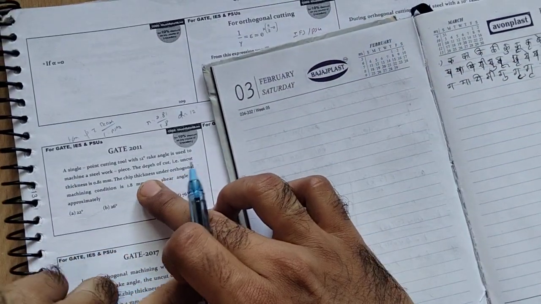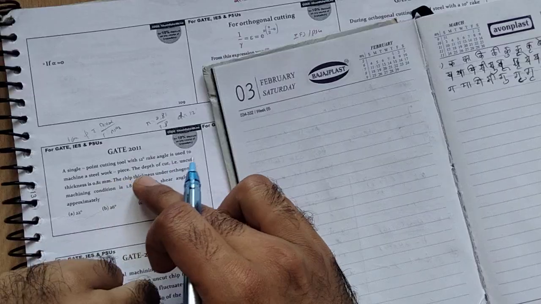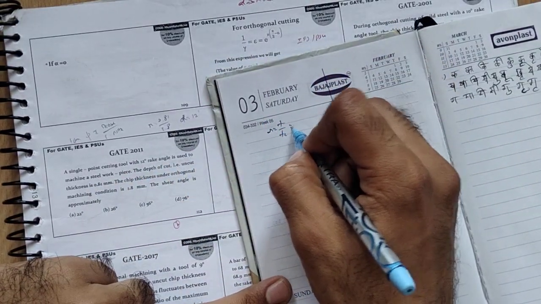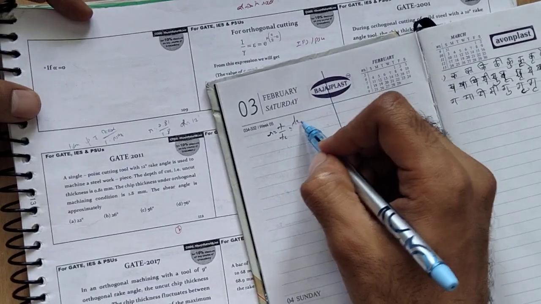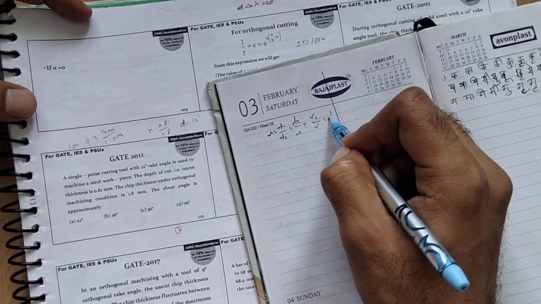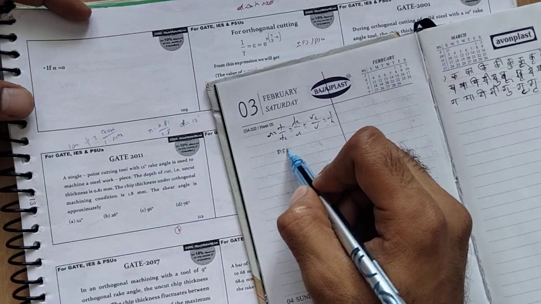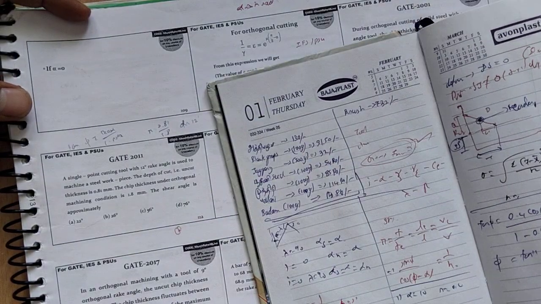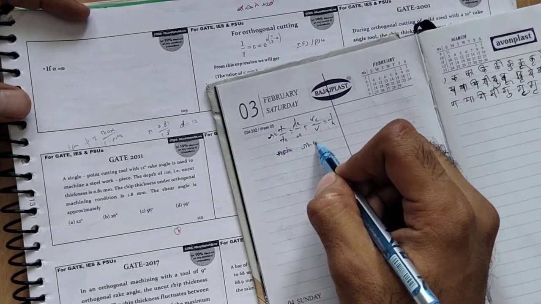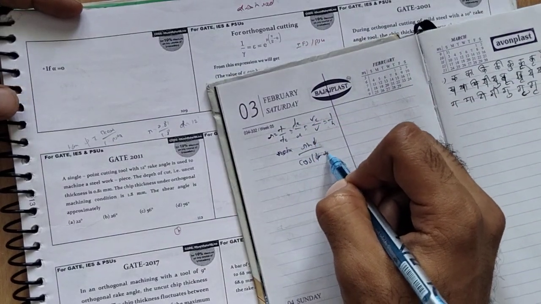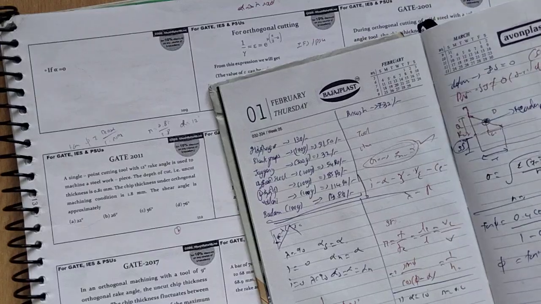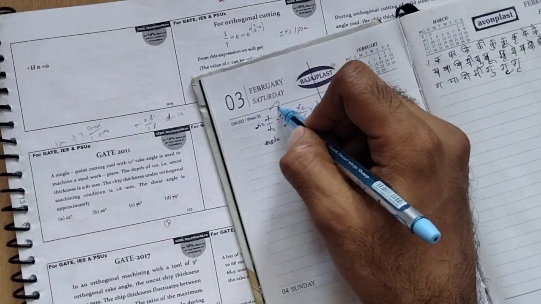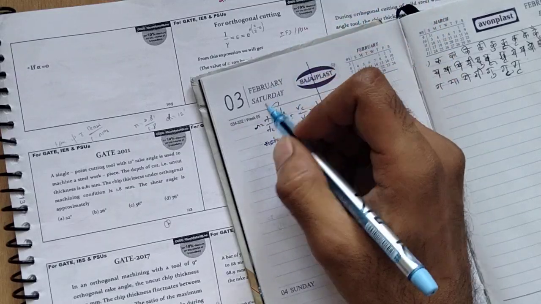About this one, chip thickness under orthogonal machining, you can see the uncut thickness. What I just told: r equals t by tc, equals lc by l and vc by v, equals 1 by half h. t is just the normal thickness, and tc is the chip thickness.